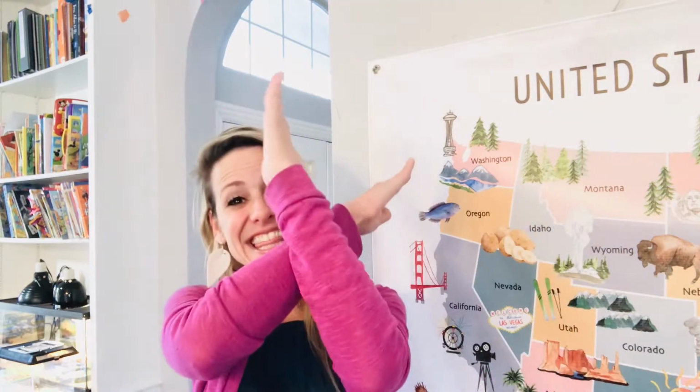For our hand motions, we'll go like this. 4 kinds of volcanoes, what do you think? For active, we'll go like this. For intermittent, we'll go like this. For dormant, we're going to go like this. And for extinct, we're going to go like this. It will go like this when you are all done. 4 kinds of volcanoes, what do you think? Active, intermittent, dormant, extinct. You'll go through that a couple times, and they love doing the hand motions.